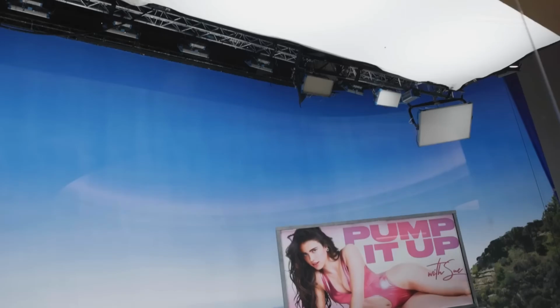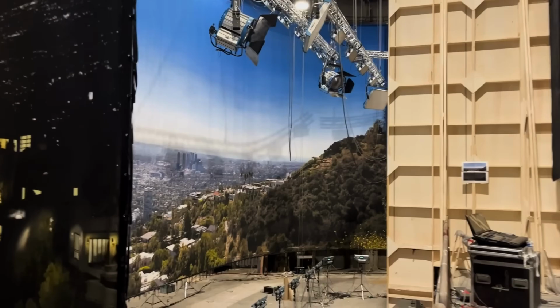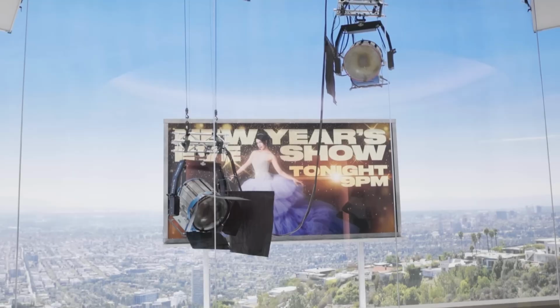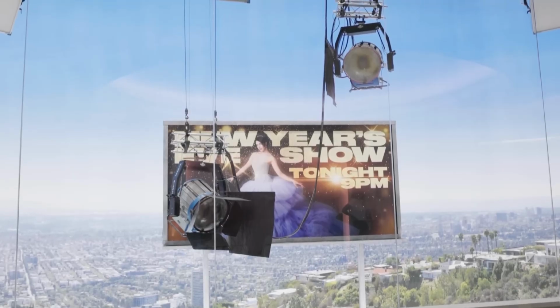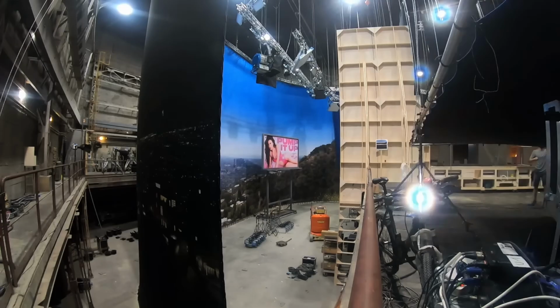The top section here is mostly used to emulate different sun situations. They use some RE sky panels, and one or two REM somethings. I can't really tell what it is. Maybe it's an M80 or just an M40, but in general they just used it to emulate different sunlight situations. On the right side here you can already see the main living room set. We will have a look at that in a second.